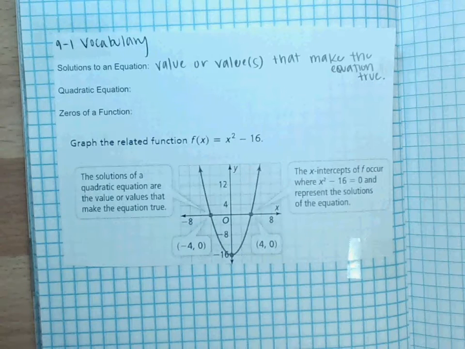In quadratic equations, there are usually 2 solutions. Now, not always. There could be no solution, there could be one solution, but most of the time we find that there are 2 solutions.